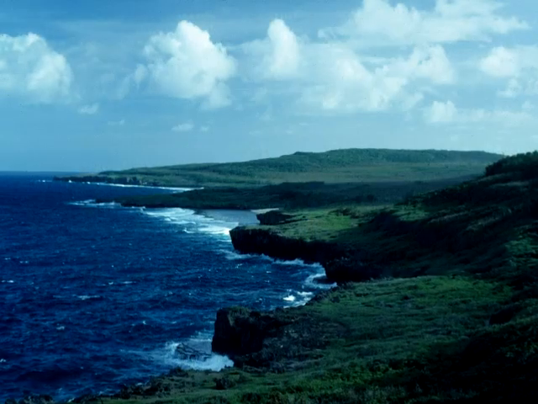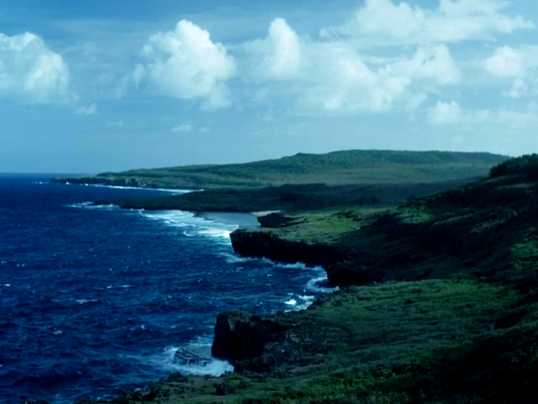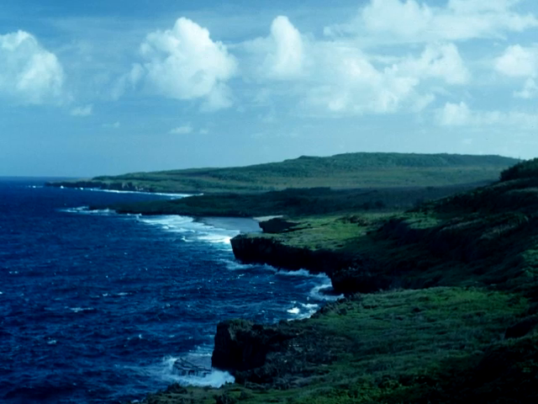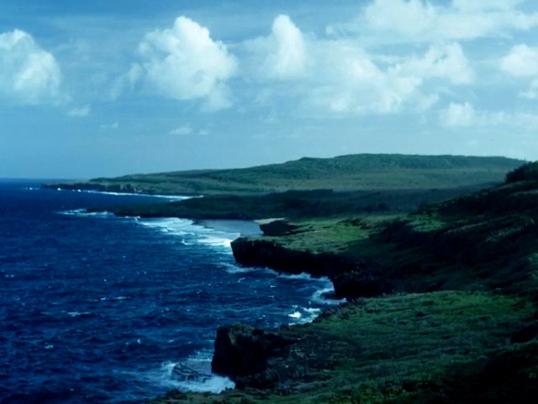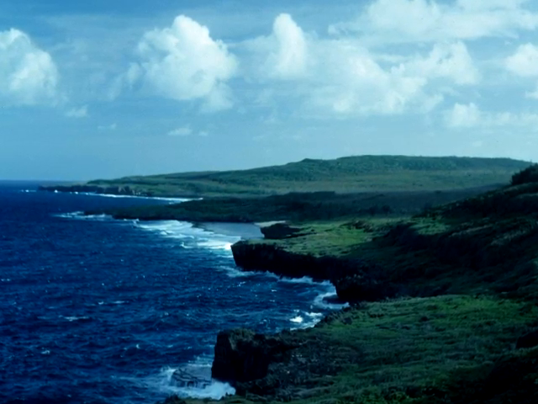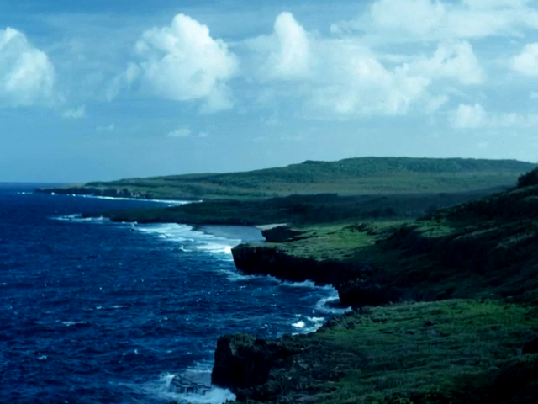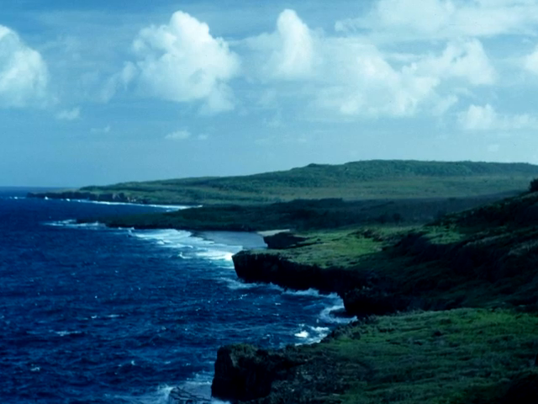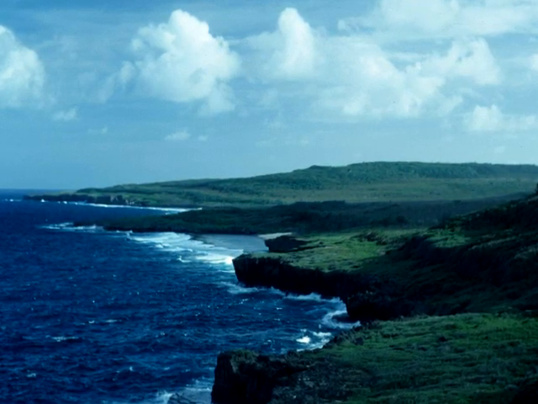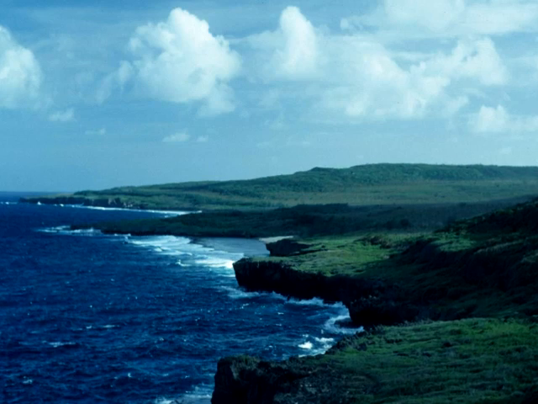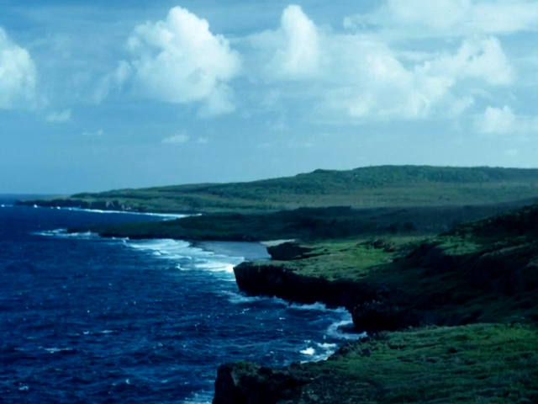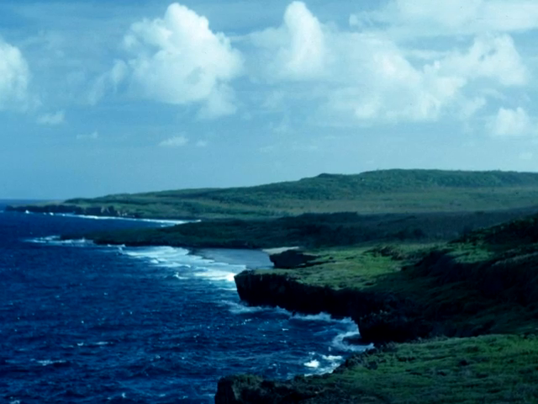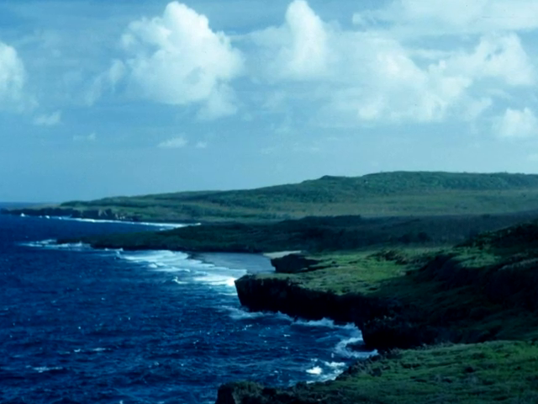Now let's focus on a specific example of interspecific competition. We're looking here at the island of Tinian from the island of Saipan in the western tropical Pacific. Now, the island of Tinian is notable for many reasons, among them being this is where the plane took off to drop the atomic bomb on Japan at the end of World War II.